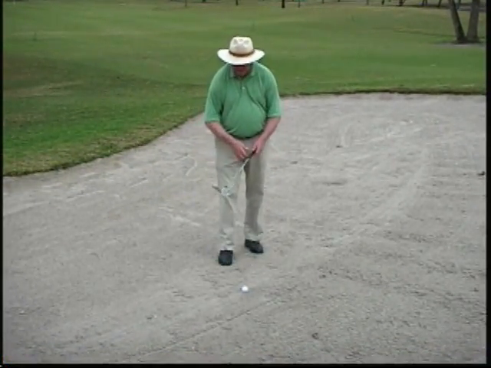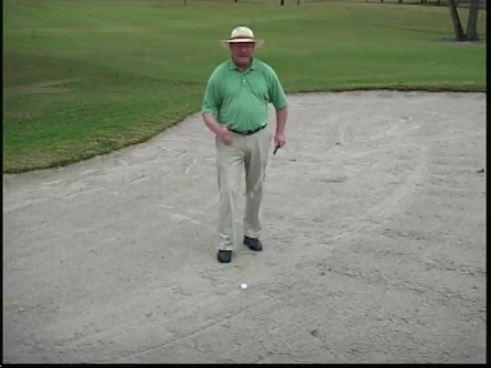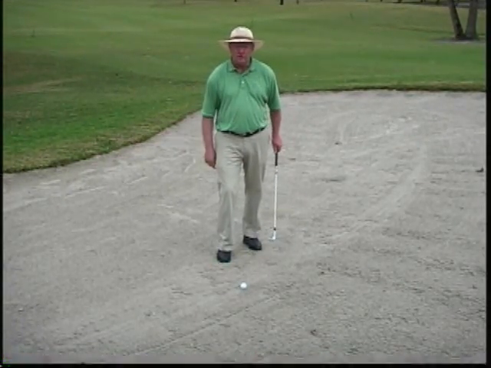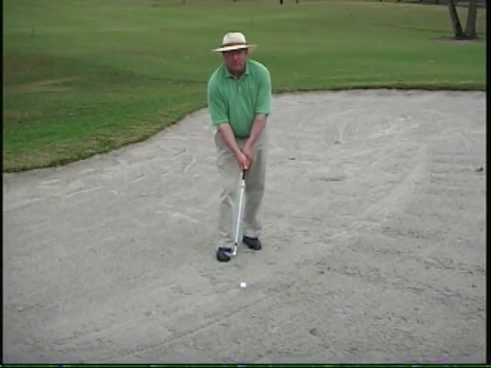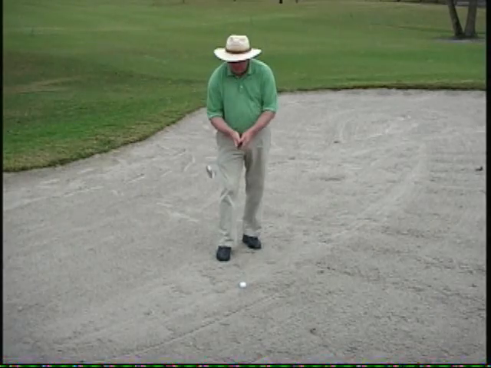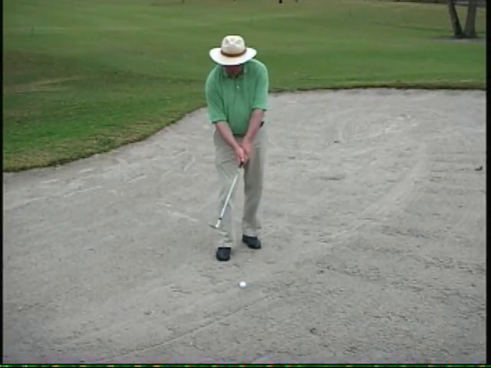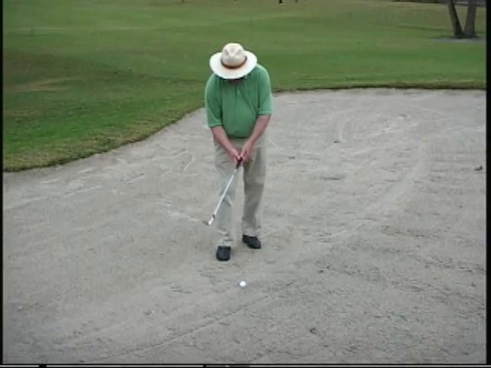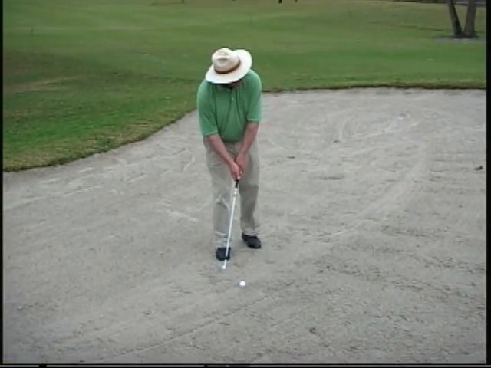The first thing I want you all to realize is that the greenside bunker shot is a shot that is completely contrary to a normal golf swing. What we want to do is have the club face very open. That's key. We open it and then we grip it. We do not grip it normally in a square position and then try to turn our hands. We open the face, and then we take the grip that feels good and normal to us.